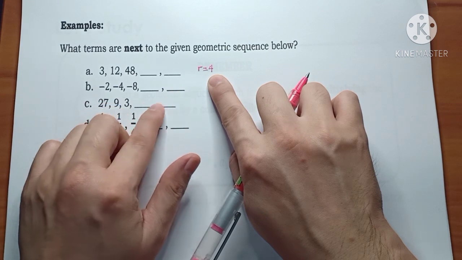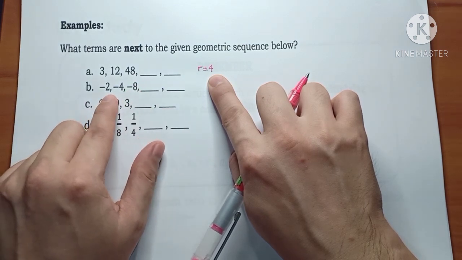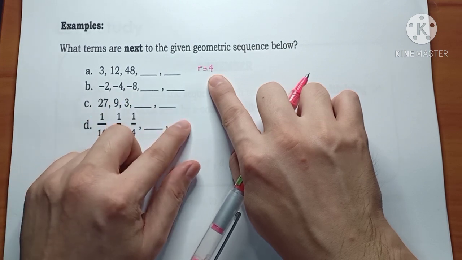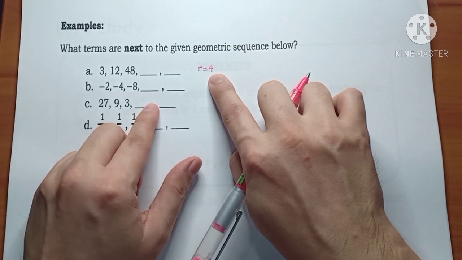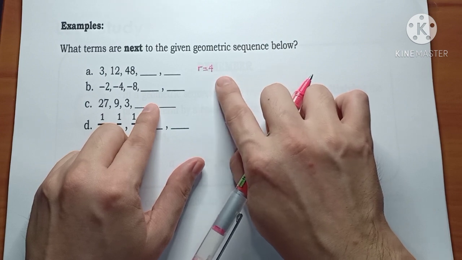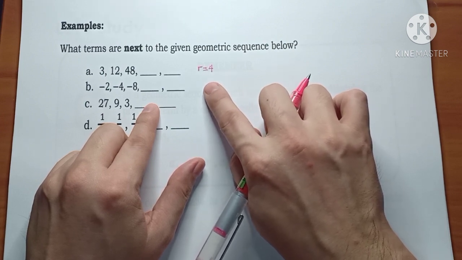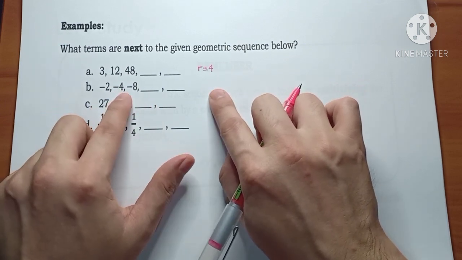Pag ang ating common ratio ay fraction, tandaan natin, ang ating term ay paliit ng paliit. Ulitin ko, pag ang common ratio natin ay whole number, palaki siya ng palaki. And then, pag ang ating common ratio naman ay fraction, paliit naman siya ng paliit. Pag ang ating common ratio naman ay negative, nag-alternate ang sign ng ating mga terms.